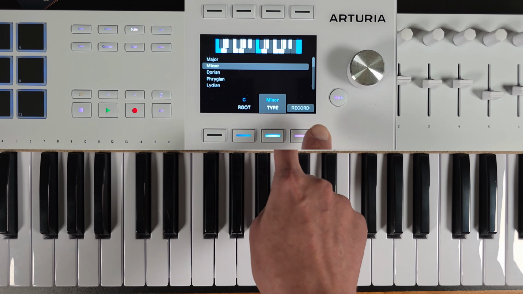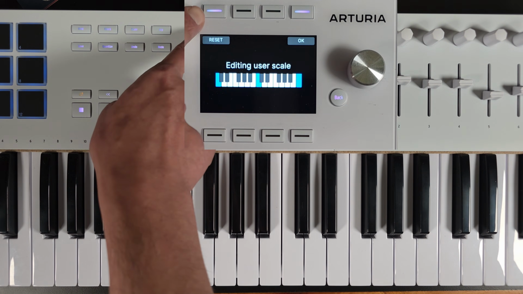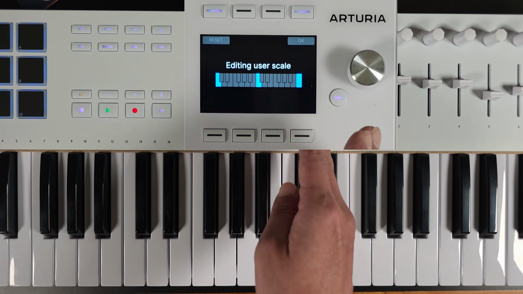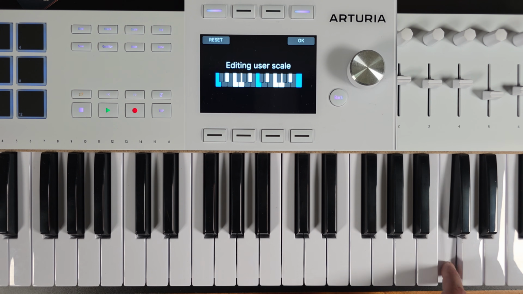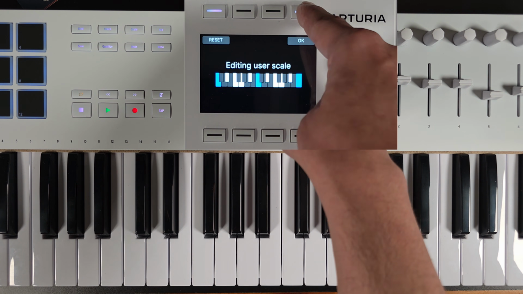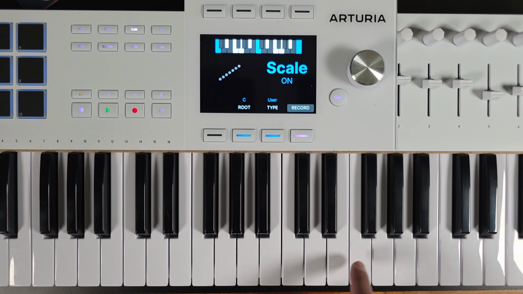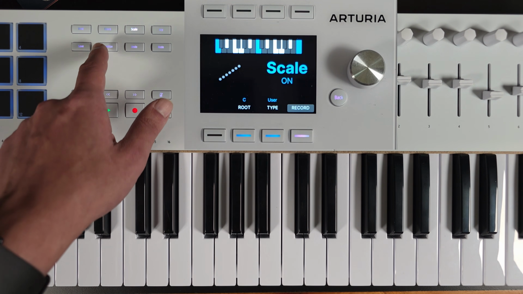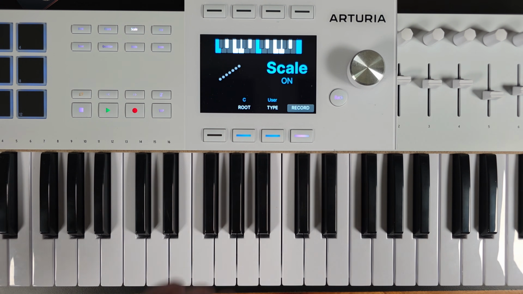What you can do is go to record and record your own scale. First, I'm going to go to reset, and this will clear all the different notes. And here, you just need to add the notes that belong to whatever scale you want to create. So I'm going to add that one, that one, that one, that one, that one, and that's it. Then when you press OK, it will be using your user type of scale, and that will be your scale. One thing you need to know is that everything else you use, in terms of the chord and the arp, will follow whatever scale you selected.